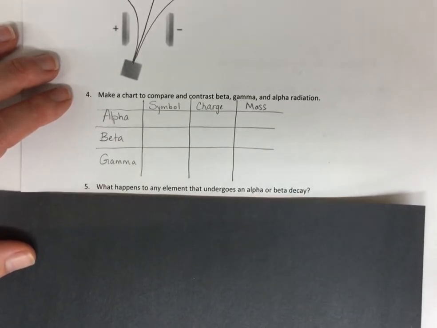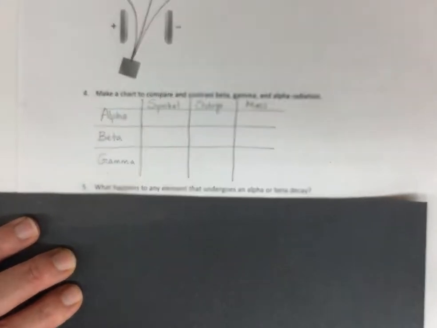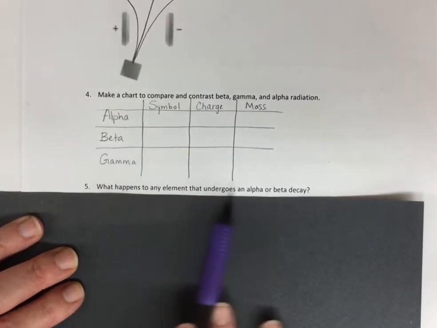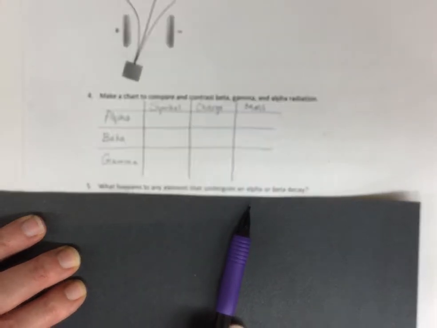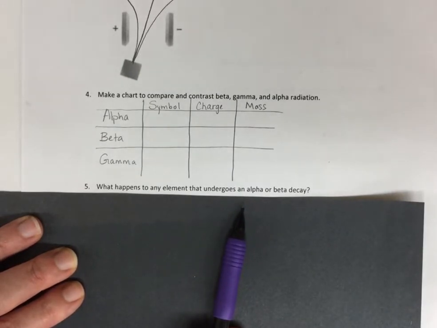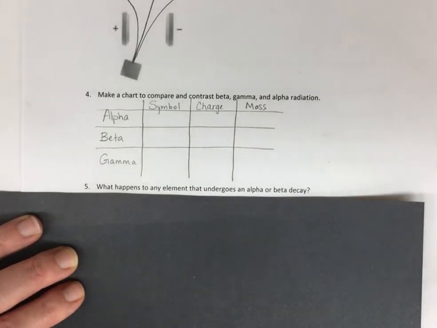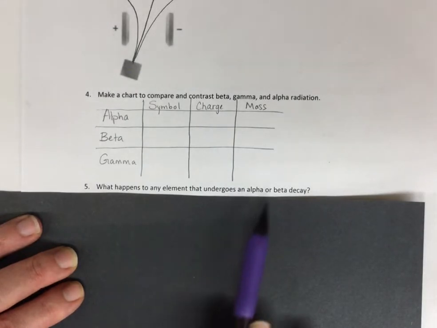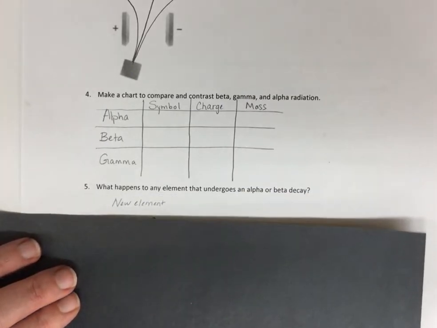For number 5, what happens to any element that undergoes alpha or beta decay? Well, an alpha particle is 2 protons and 2 neutrons, so if we lose that, we're going to change our atomic number, so we have a new element. Beta decay is when a neutron inside the nucleus changes into a proton and an electron, so you're going to have an additional proton changing your element. So anytime an alpha or beta decay occurs, we have a new element.